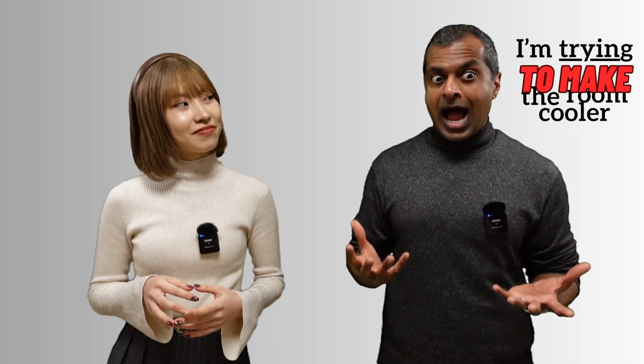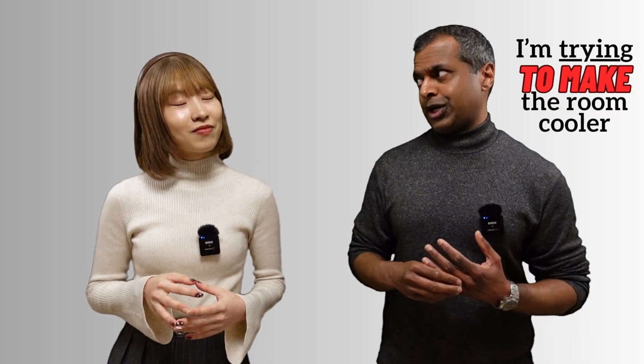Notice that opening the window is not difficult in this situation. It's just one option out of a few options that I'm trying in order to make the room cooler. That's the main struggle that requires effort, by the way. I'm trying to make the room cooler.